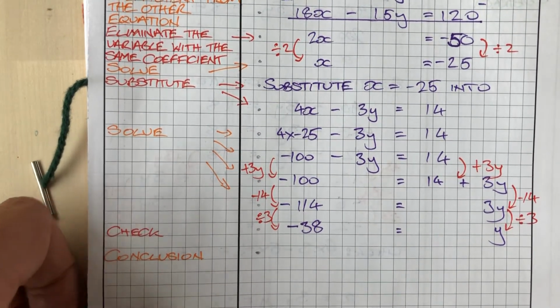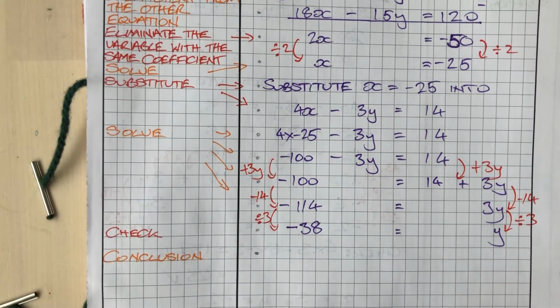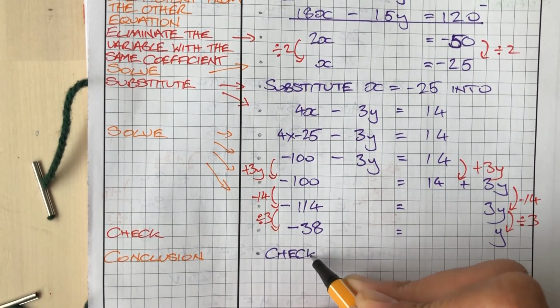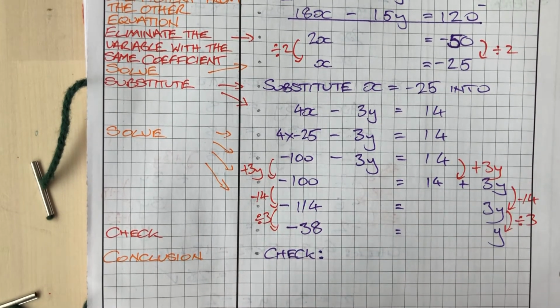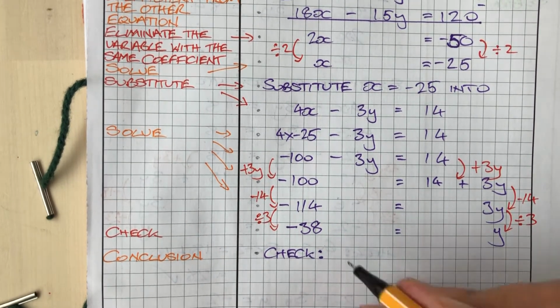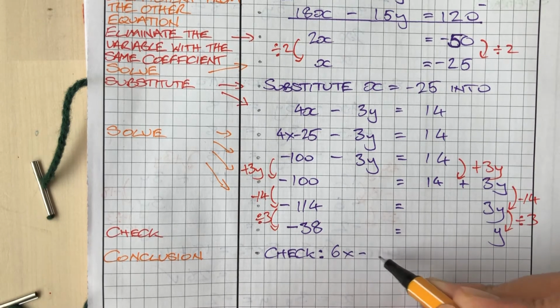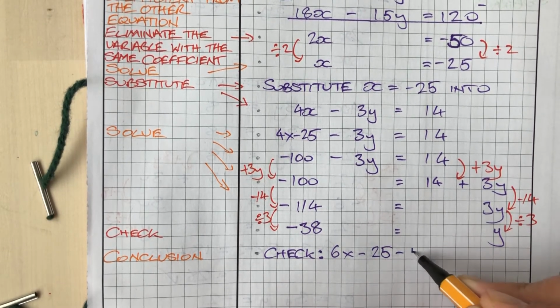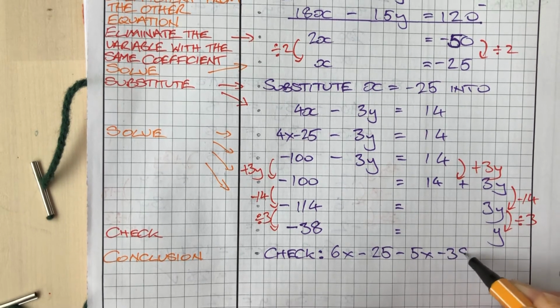Ooh, some lovely answers on this question, aren't there? Right, let's check that. So, which equation haven't I used? The second one. So I've got 6 times negative 25, take away 5 times negative 38.